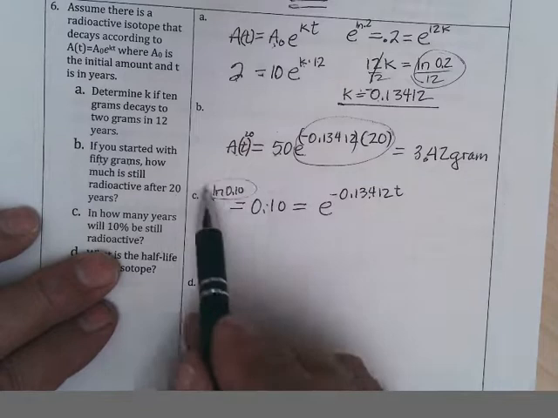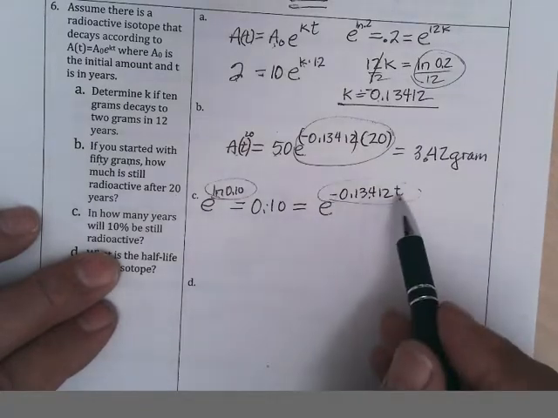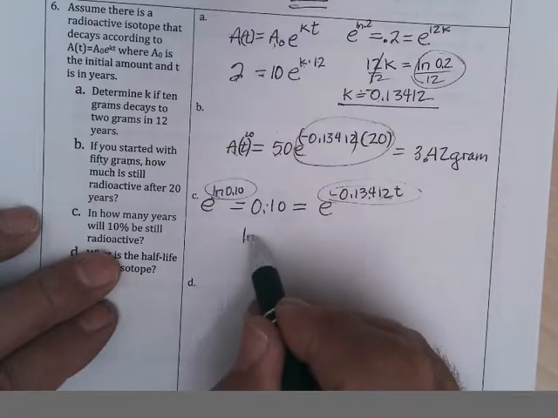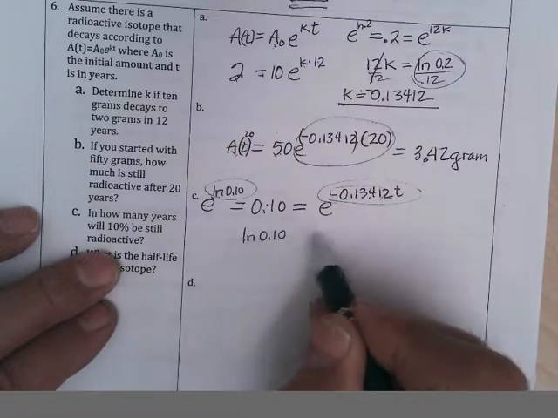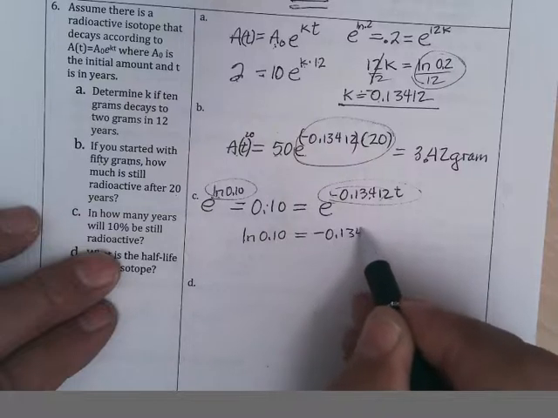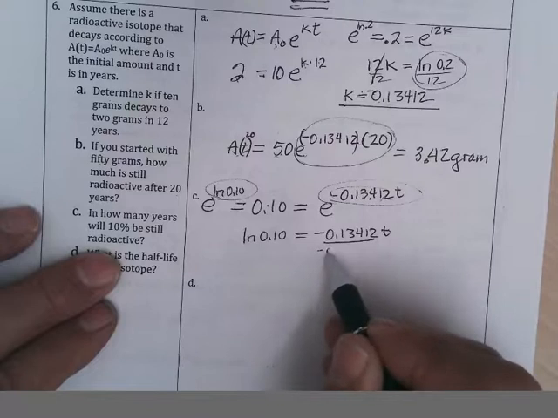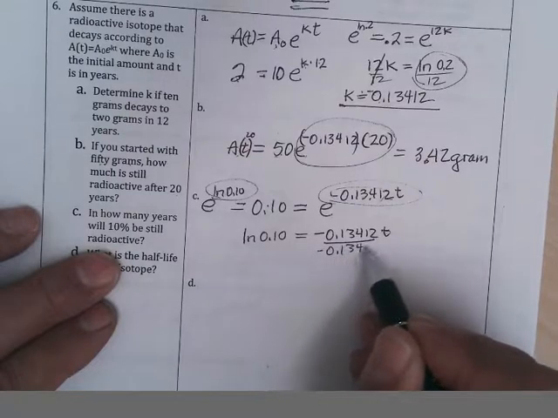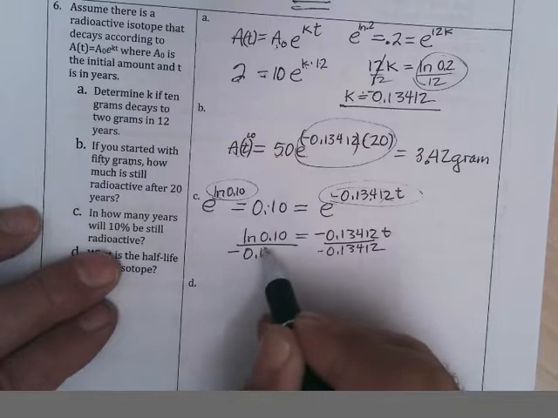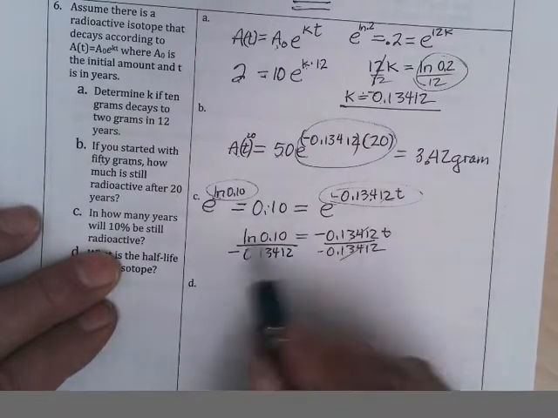So this would have to equal this. So to find t, I would just divide by this amount. So I have ln of 0.10 equals negative 0.13412 t. Divide by this, negative 0.13412, and divide this side by that, negative 0.13412, and that would tell me what t is.